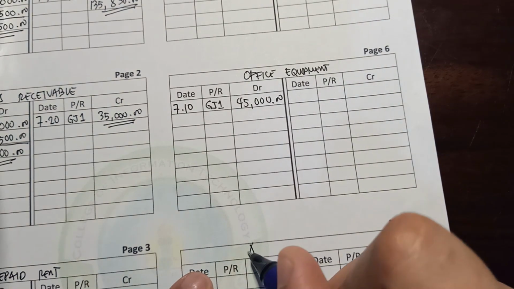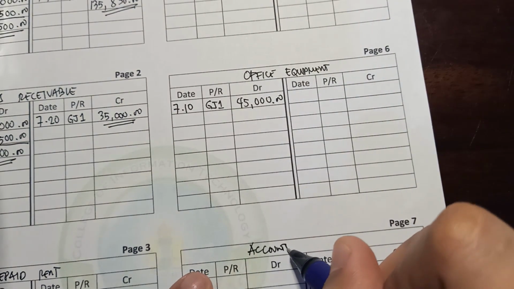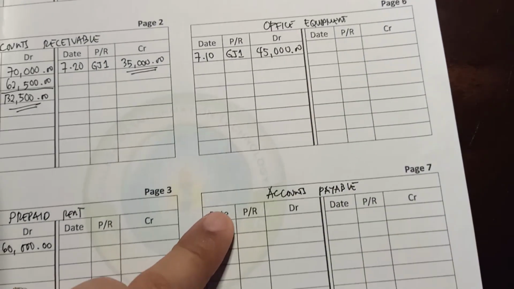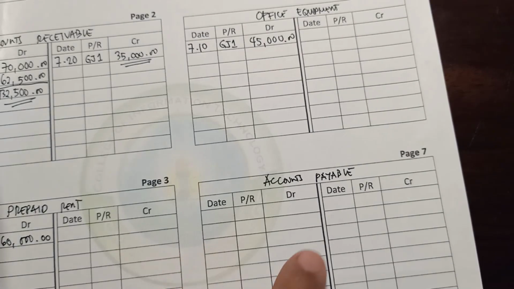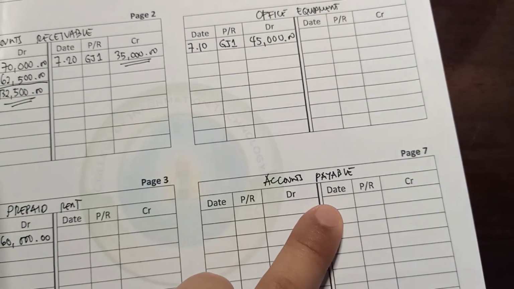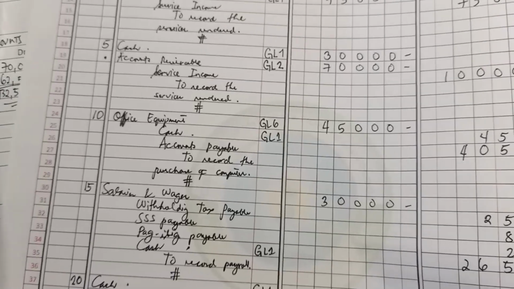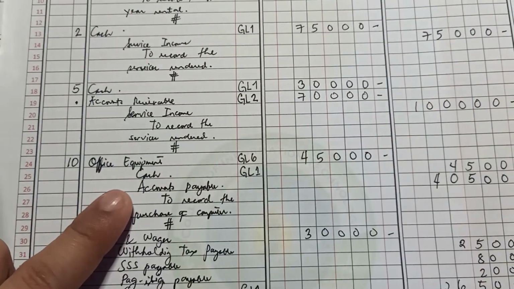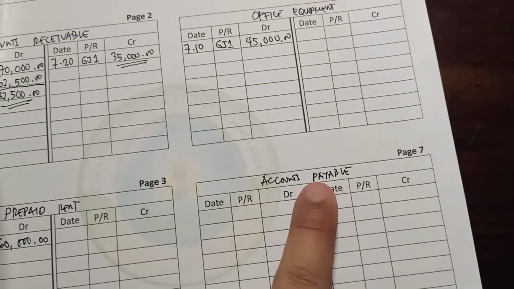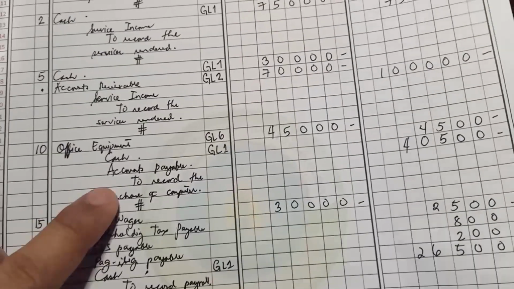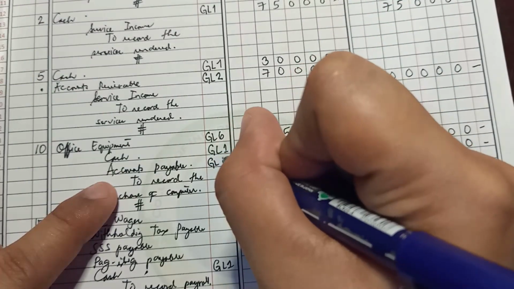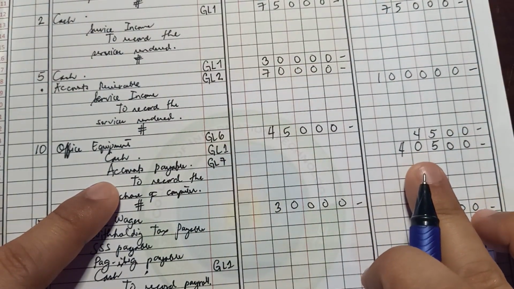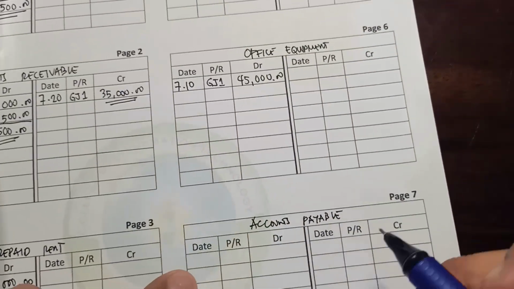Okay? Next, we have, dito na tayo sa liability. Accounts payable. Okay? Meron po tayo niyan sa credit side. Dated July 10. So, since nasa page 7 na po tayo, pwede na po natin ilagay dito, general ledger, page 7. Worth 40,500. Okay? So, transfer lang po tayo dito.